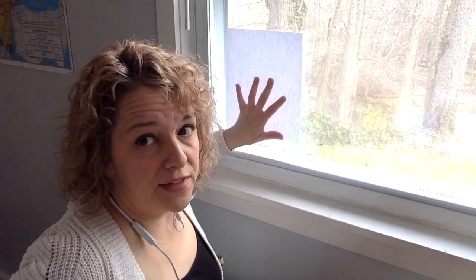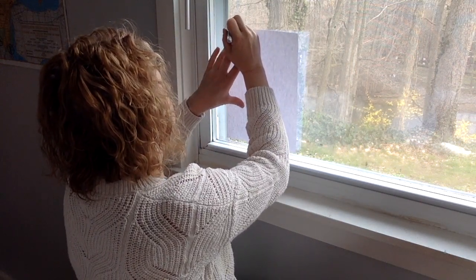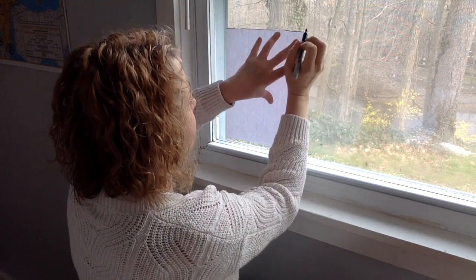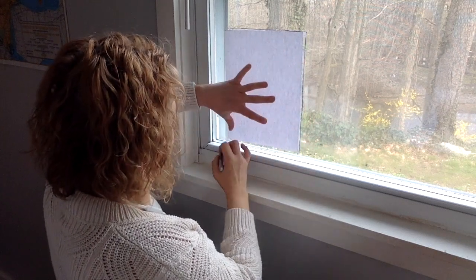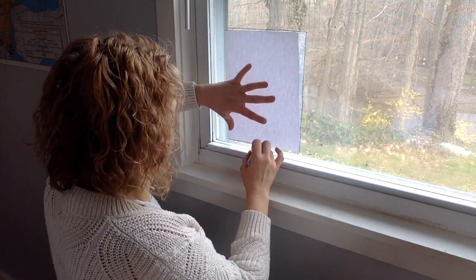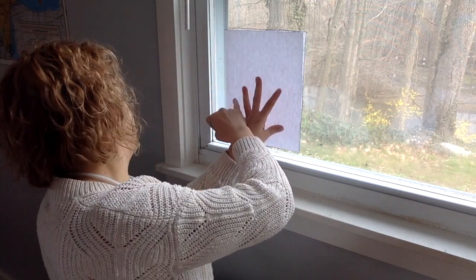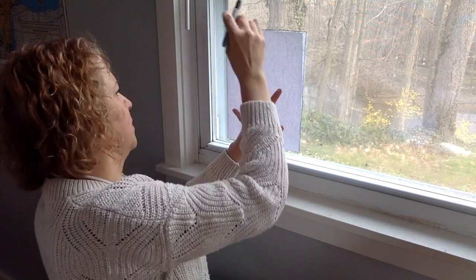And then you'll trace around the edges of the paper. If you want to hold it very still, you could tape the paper down so that it doesn't move around.